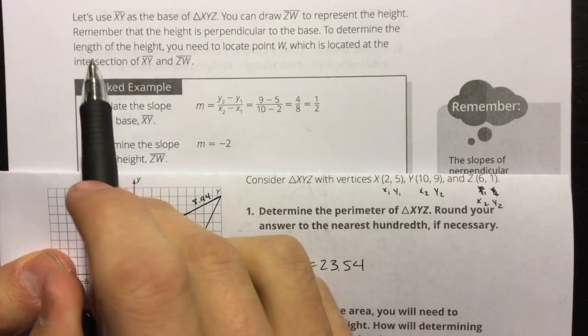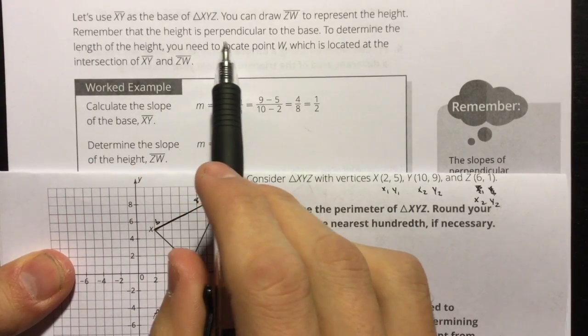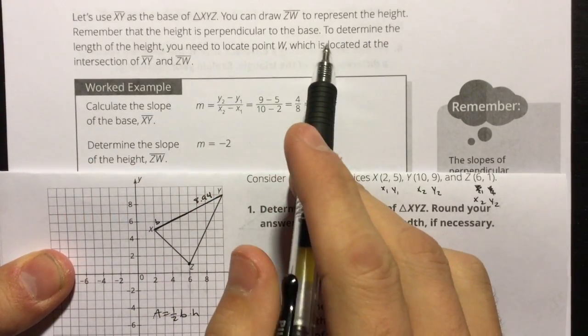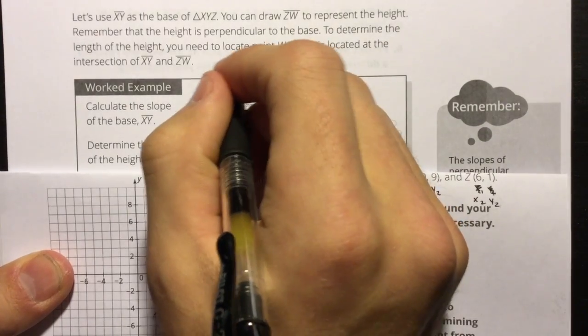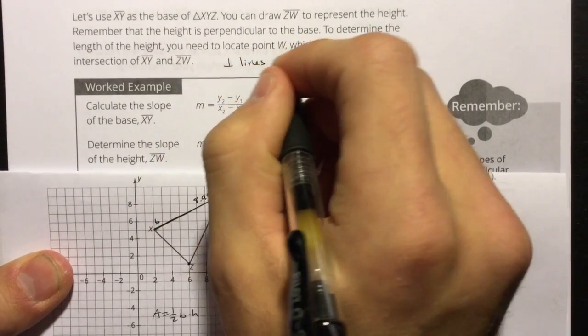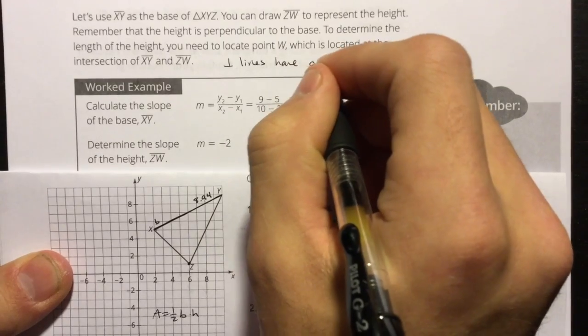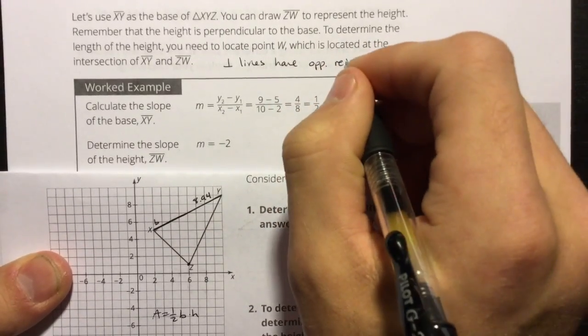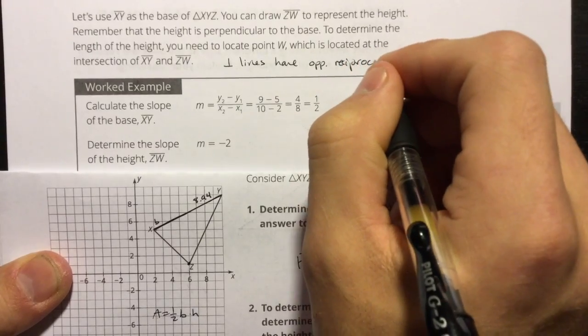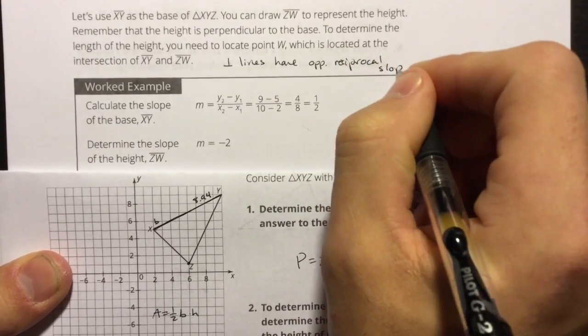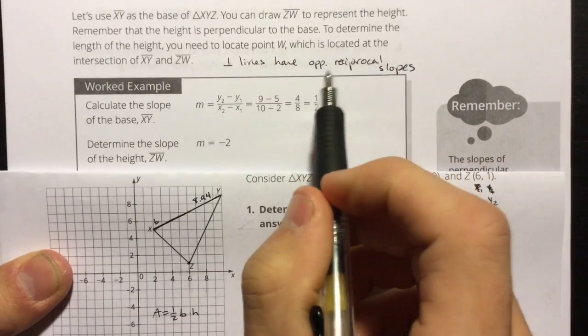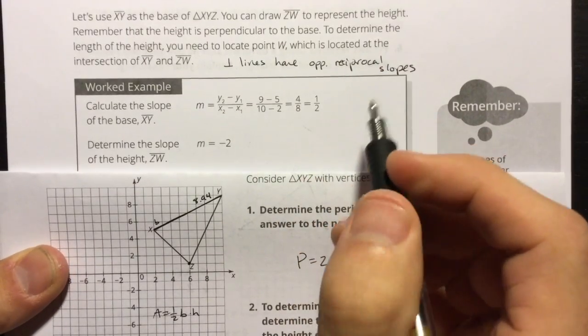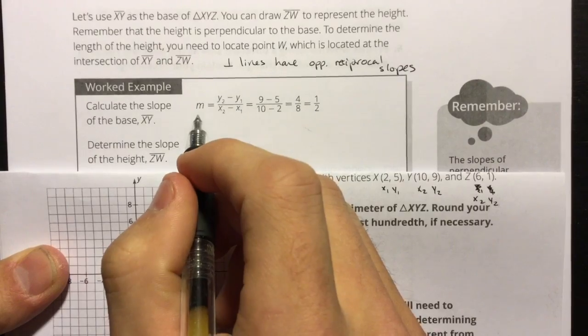So this line says, remember that the height is perpendicular to the base. So that means when we said that perpendicular lines have opposite reciprocal slopes. Okay, so we know that perpendicular lines have opposite reciprocal slopes. So the first thing they did is they took the slope of their base.